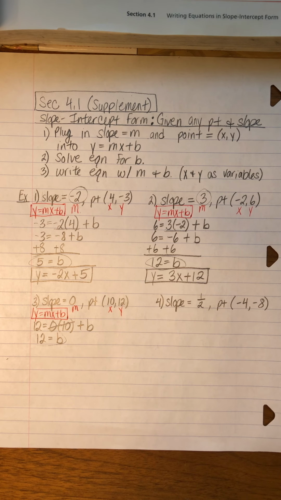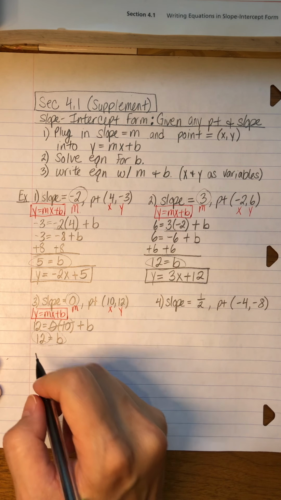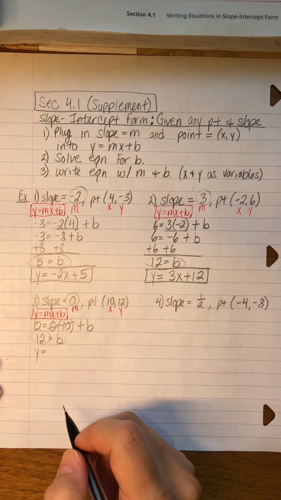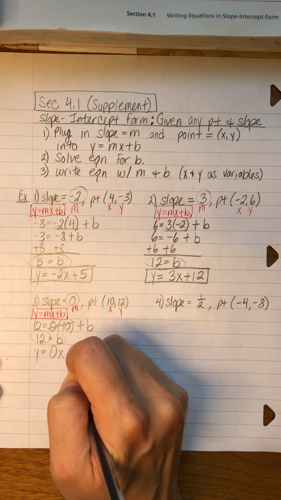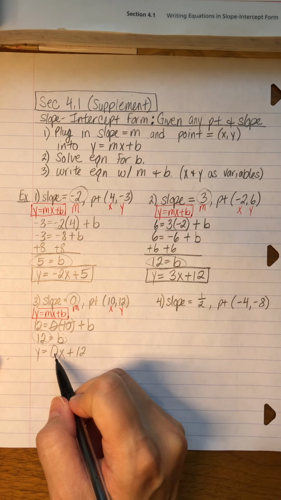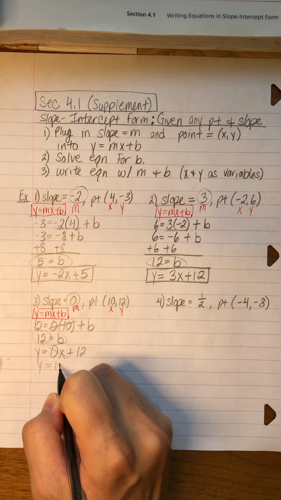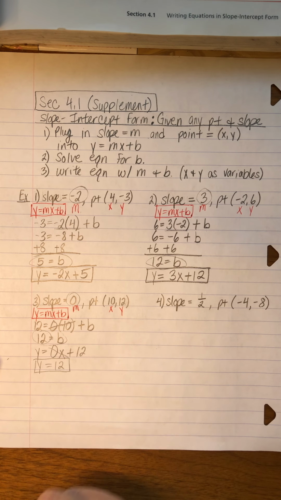I'm ready to write my equation now. In my equation, I know that my slope is 0 and my 12 is b. So my equation would look like y equals 0x plus 12. But let's simplify this equation some more. 0 times anything is just going to cancel out. So our equation would just be y equals 12. And that would be our equation. Let's take a look. Number 4, here's our last one.